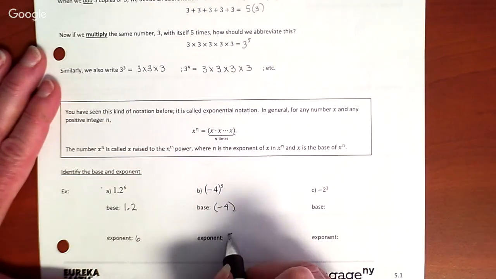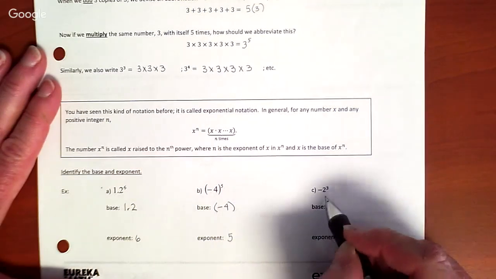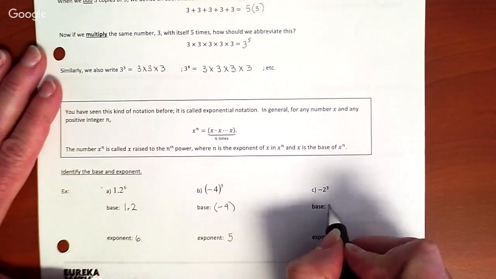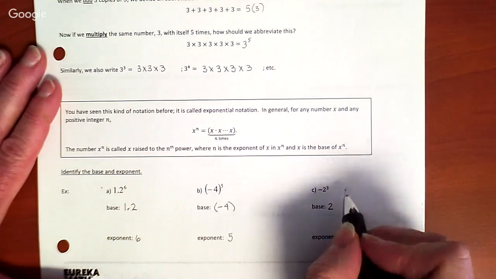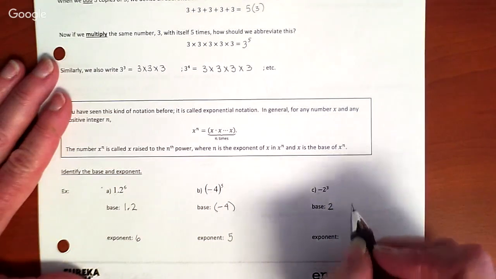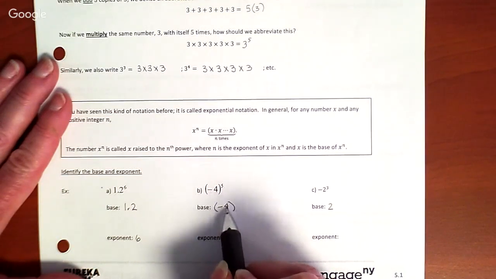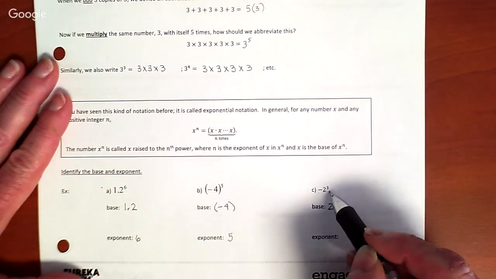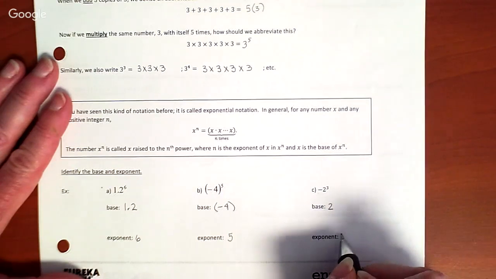The exponent is 5. Here our base is 2, not -2. And again, we will talk about whether it's in parentheses or not. If it's in parentheses, the negative goes with it. If it's not in parentheses, it does not. And the exponent here is 3.